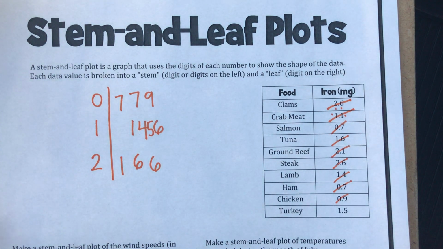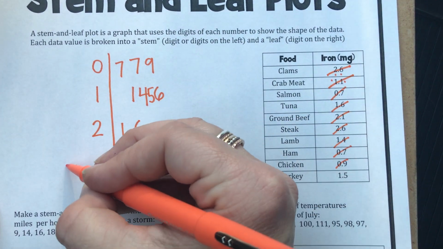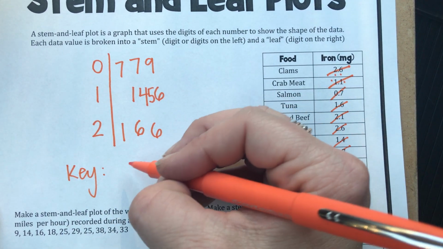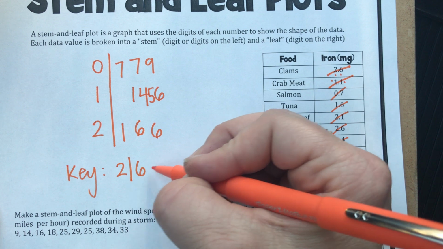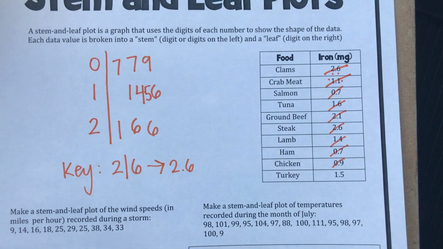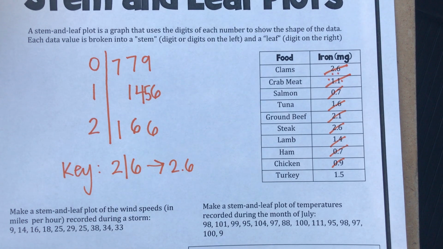The other thing is you want to make sure that you're making a key to tell people how to read it. So pick any pair of numbers. I'm going to do 2, 6, and then show that that means 2.6. So I know that's not 26, it's not 0.26, it represents 2.6. Now, just for space purposes, I did it this way.